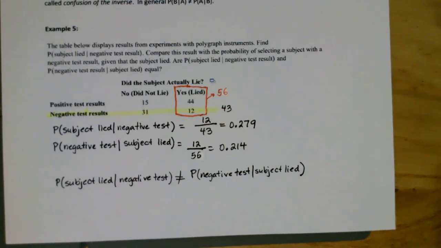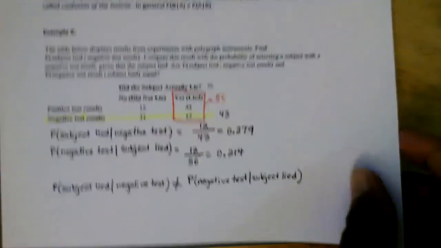Okay. So this is just an example of the confusion of the inverse that we just got through talking about.